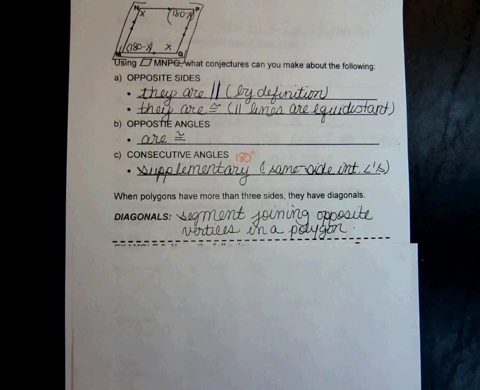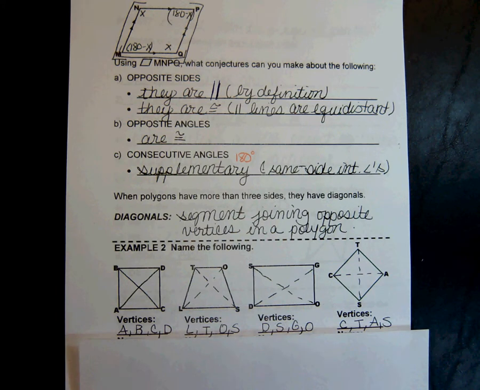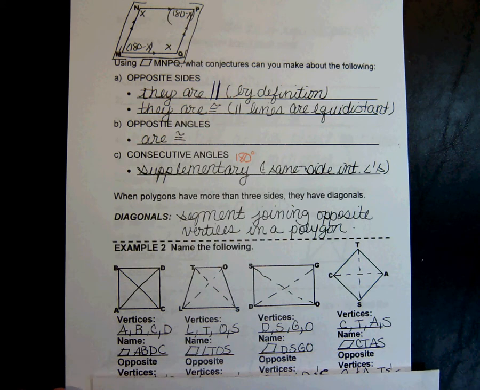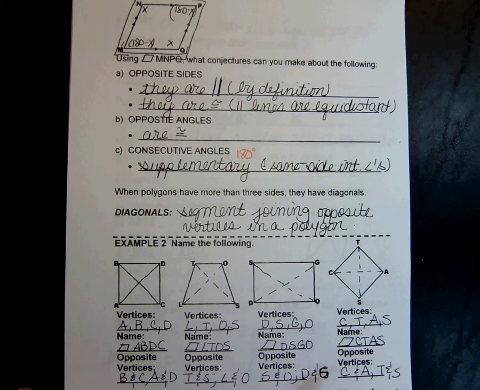Another definition: when a polygon has more than 3 sides, it has diagonals. The segments joining opposite vertices in a polygon are the diagonals. So here are all the diagonals you can draw in. And if you name the vertices, you name the polygon, its opposites, and its diagonals. Take a minute, pause it, and fill in these values.